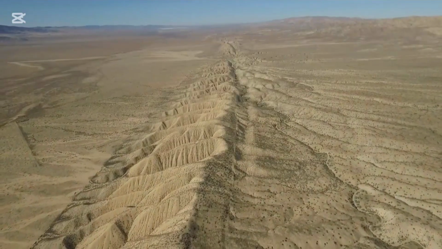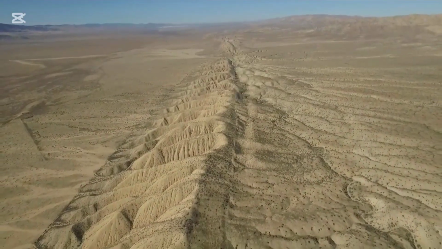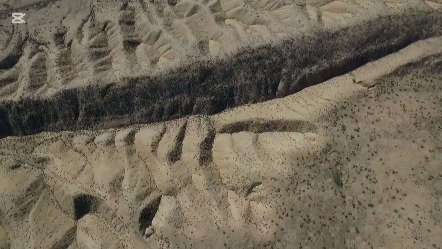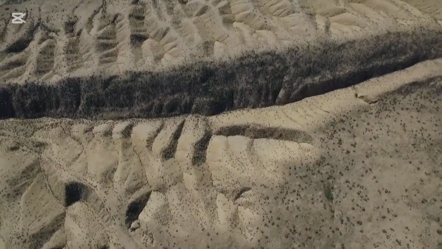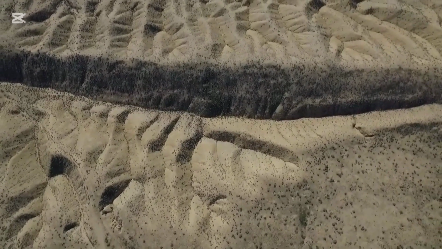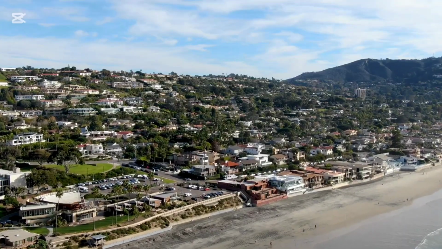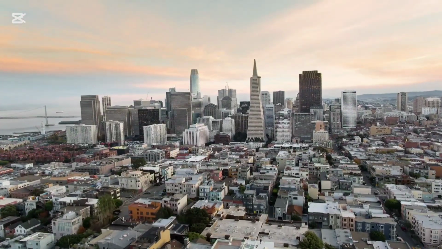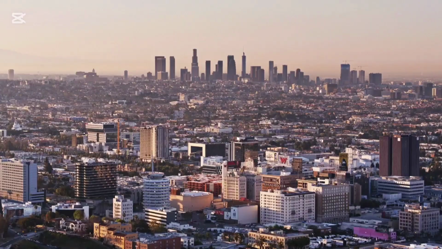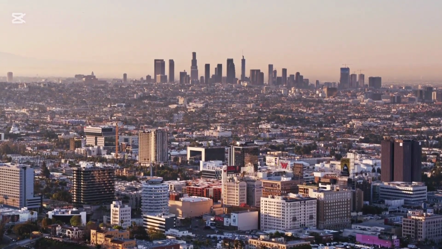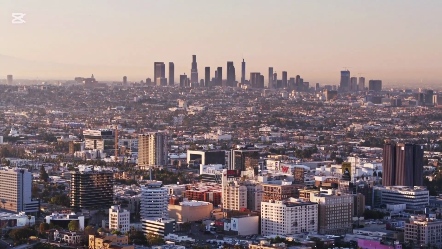The San Andreas Fault runs through California on the west coast of the USA. This is where the Pacific Plate and the North American Plate meet. Millions of people live in California, in cities like San Francisco and Los Angeles. Here, there are thousands of small earthquakes every year.